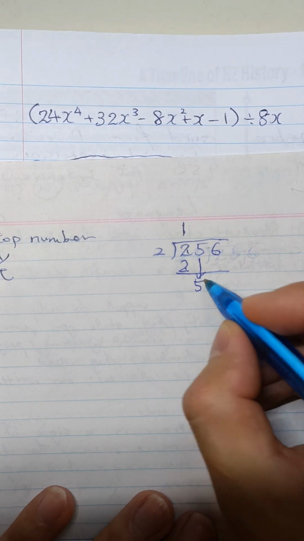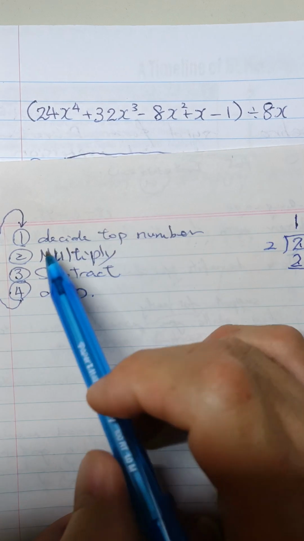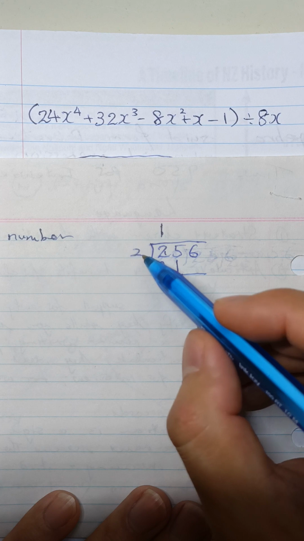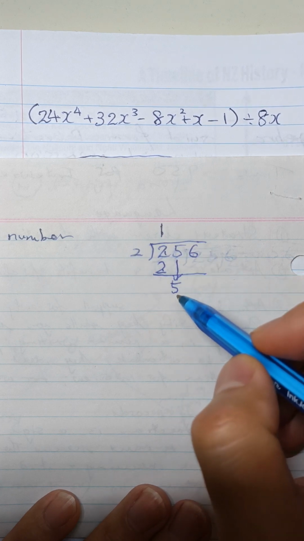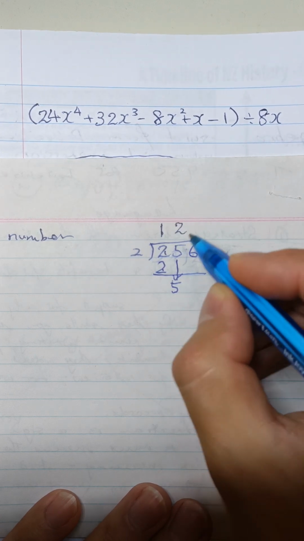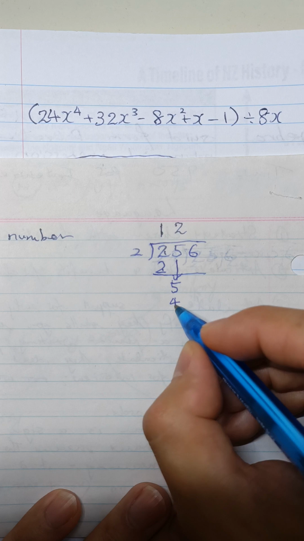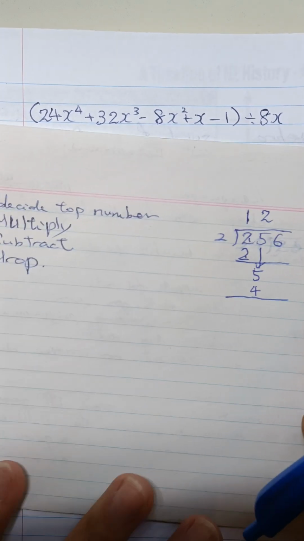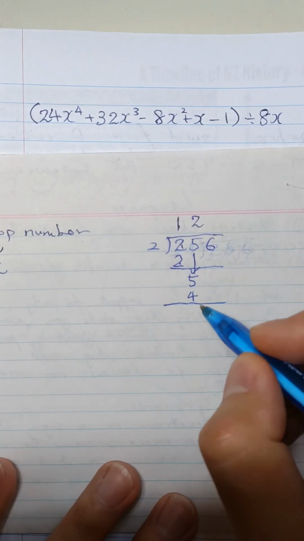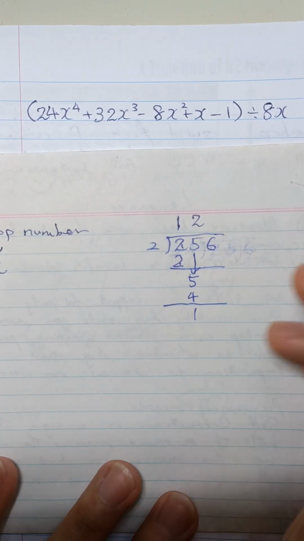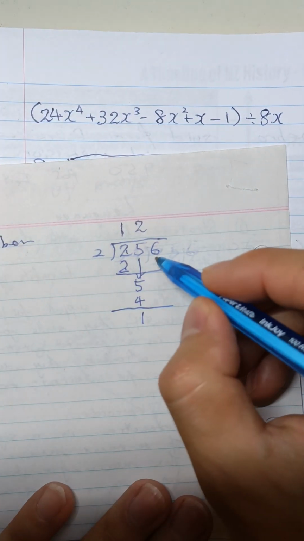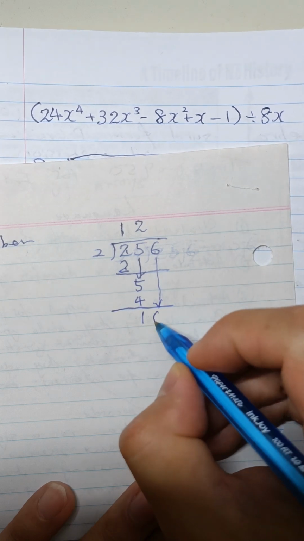Then 5. Then we are doing the same thing, going back to 1. Decide the top number, which is 2 times what gives you 5, but 2.5. But how many 2's go into 5, which is 2, isn't it? So 2 times 2 is 4. And then what do you do? So we did 2 times 2, which is multiply. So subtract. 5 take away 4 is 1. And the next one, as you do, drop, wasn't it? So you drop the next number here, 16.